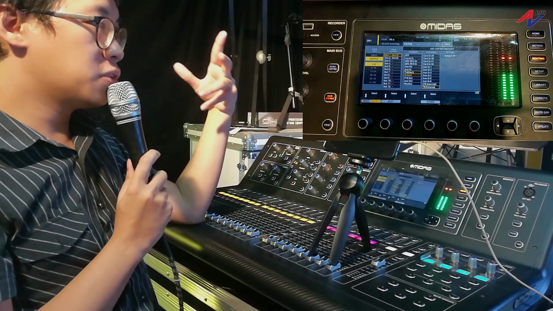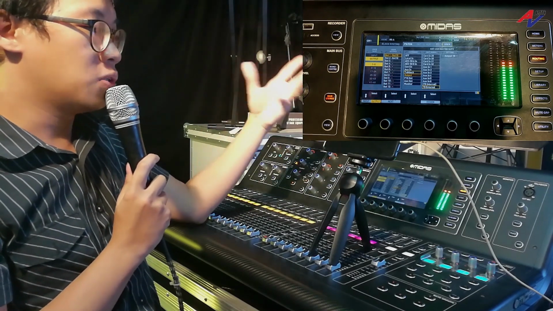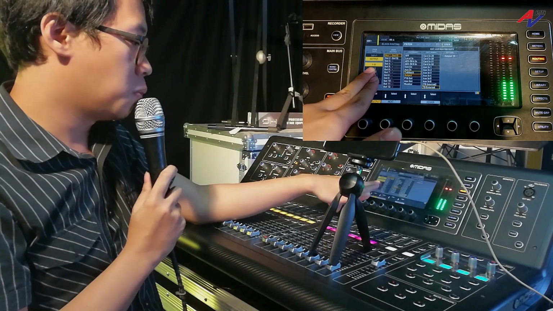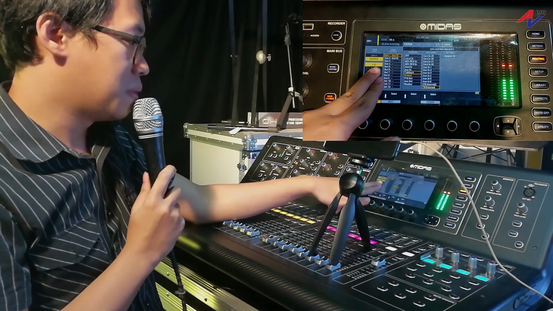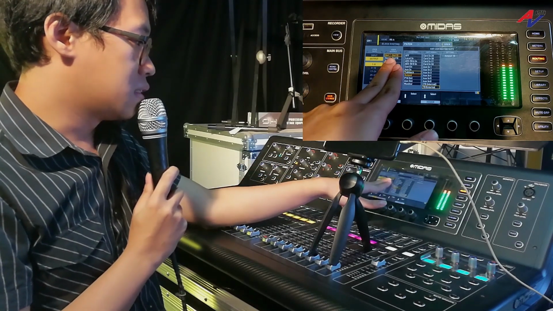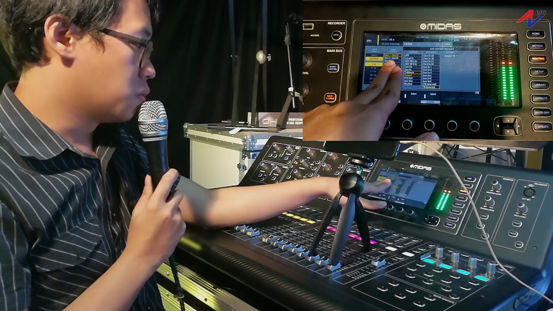And our interested destination is 1 and 2, because the PC only can see 1 and 2. That's why I'm choosing 1 to 8 column. This box, so I can assign the output 1 and 2.